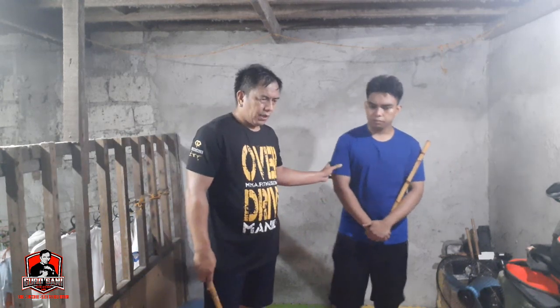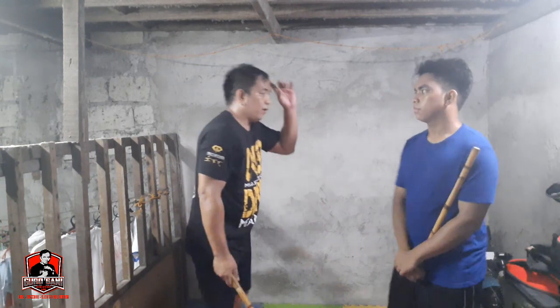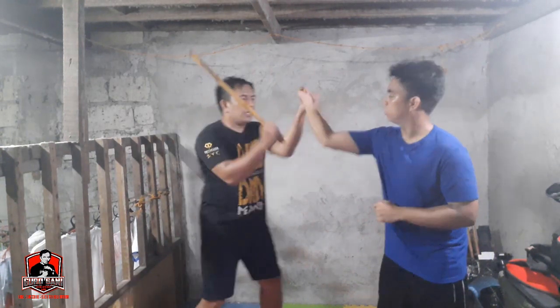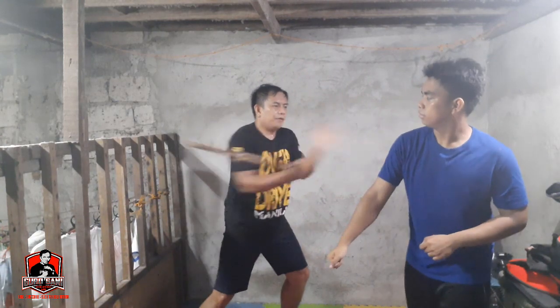Then in RRK we have, I think, two to three sets of these drills, to cater to all of the defenses of Rapido Realismo Kali, from long range to close range. Then for the combination, for example, here I can use this, then arm.